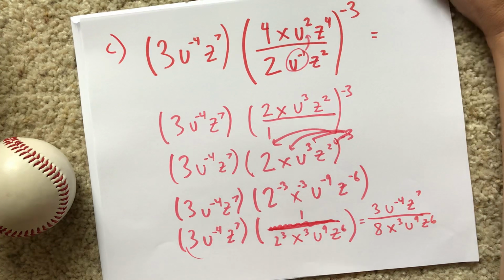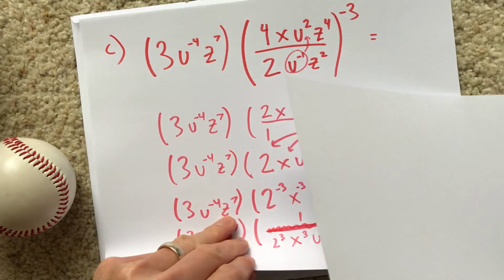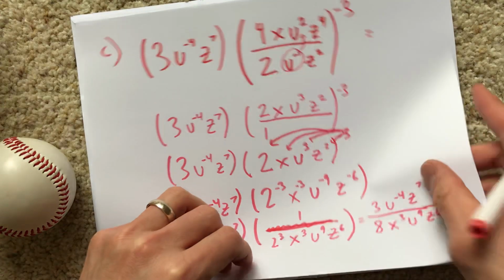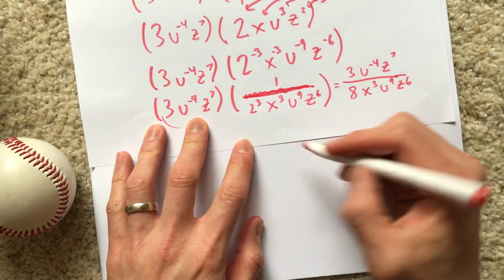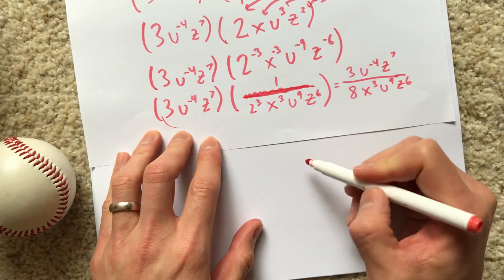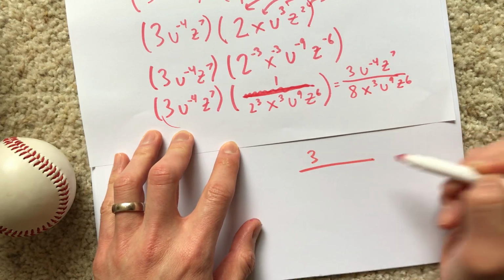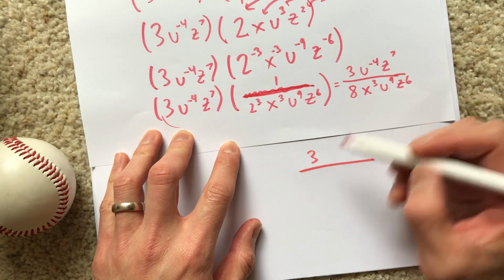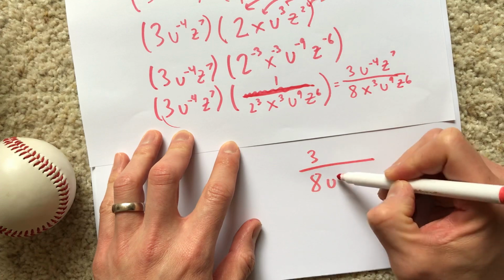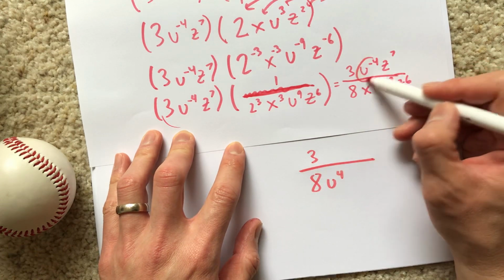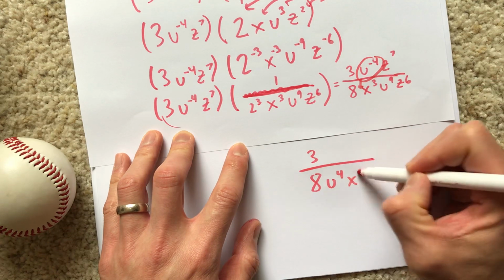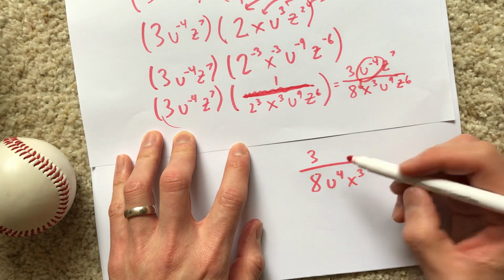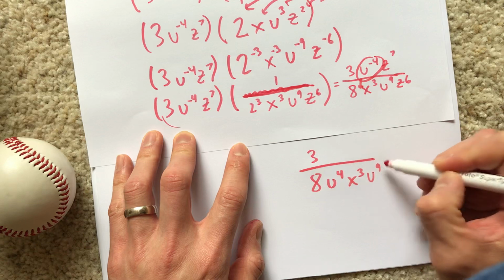I ran out of space, so I'm going to go ahead and grab a new sheet of paper and then just finish this up, okay? So now after this, I'm left with 3 in the numerator, and the 8's going to stay down here. u to the 4th power, because this is negative, moves down. x cubed is going to stay in the denominator. u to the 9th power.